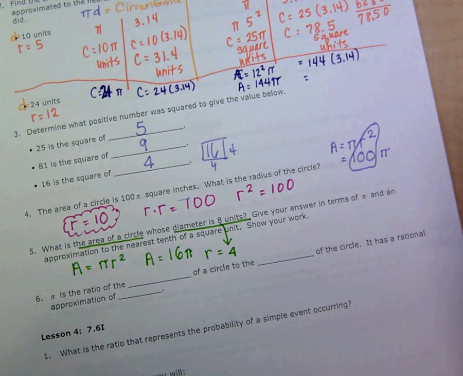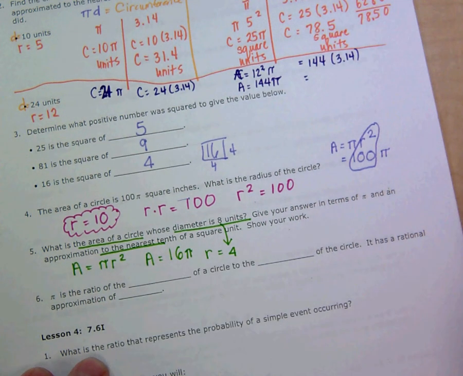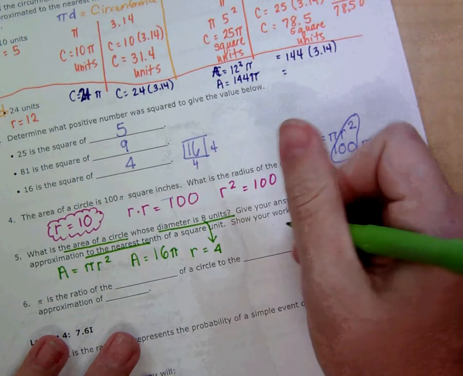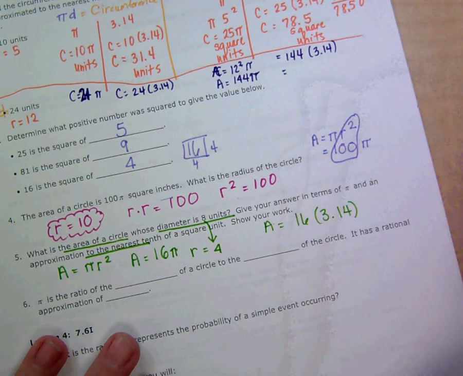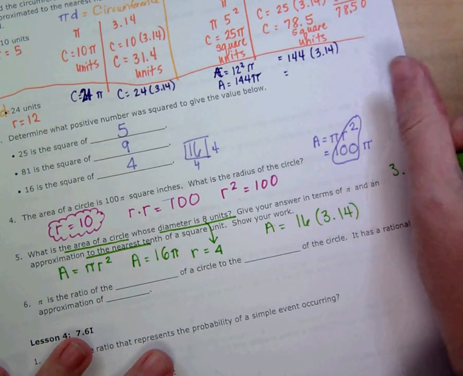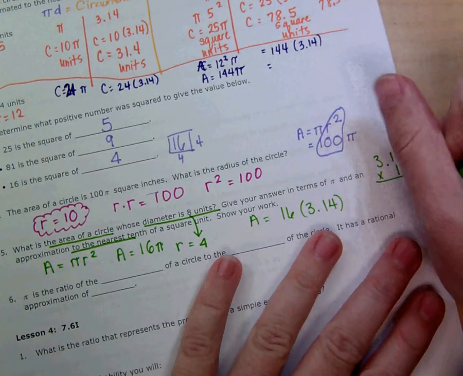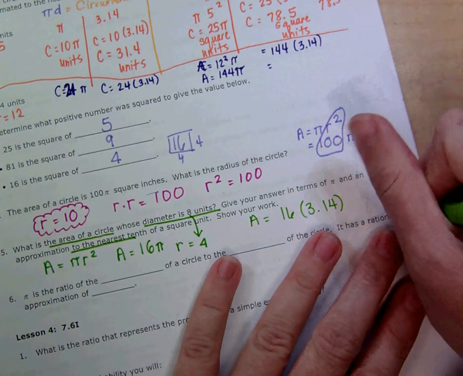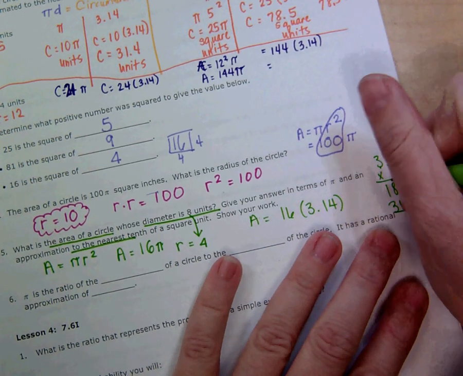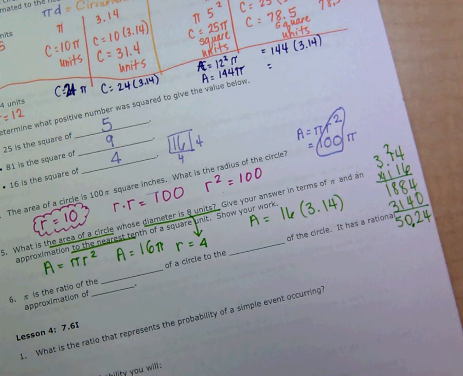Okay? But it also asked us for approximating it to the nearest tenth of a square unit. So what we have to do is come over here and say the area is equal to 16 times 3.14. So 3.14 on top because it has fewer digits, times 16. 6 times 4 is 24, 8, 18, 0, 3, 1, 4, 4, 2, 1, 0, 1. And bump the decimal 2 places: 50.24.